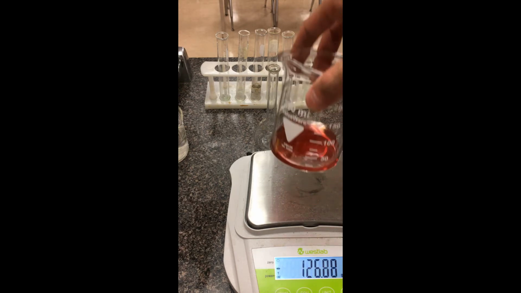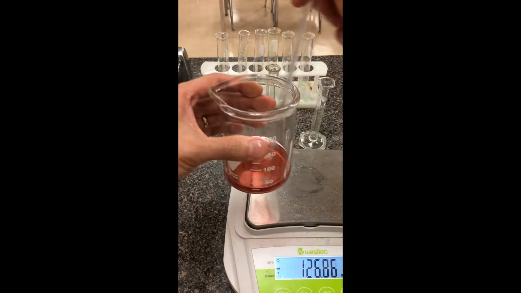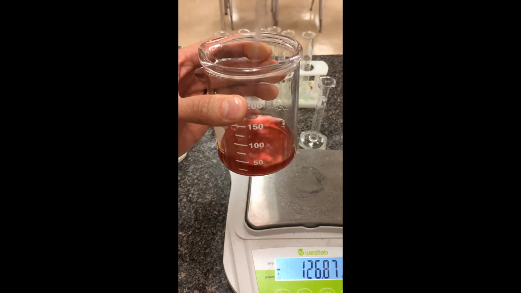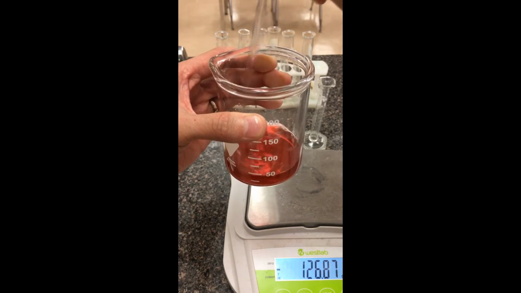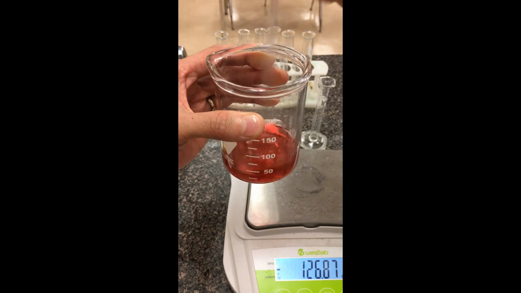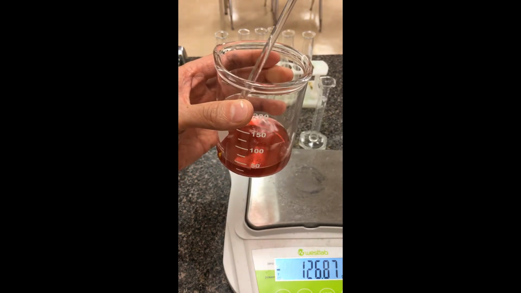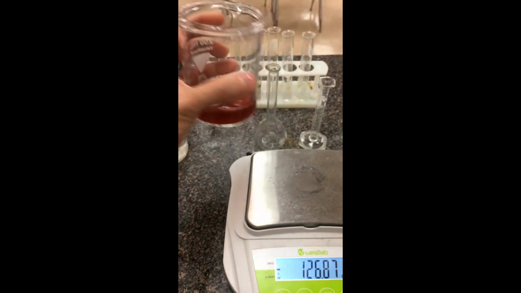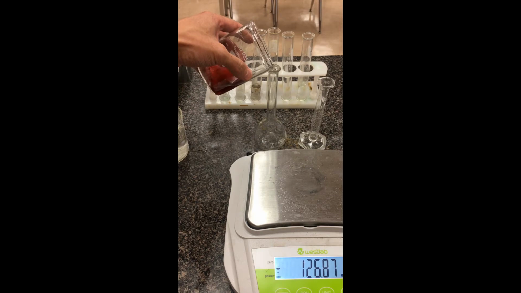So here's my solution. I'm going to just swirl it around a little bit. You can also use a stir stick to do this as well. Okay, so mash up some of this powder. You'll notice the approximate volume on the beaker is nowhere near 100. That gives me a little bit of wiggle room, in case there's any leftover powder or I need to dissolve some more, I can dissolve that afterwards. So I'm just going to pour this into my volumetric flask here.